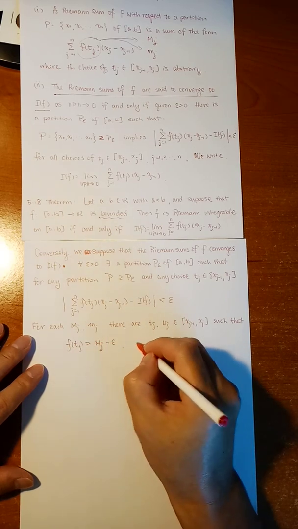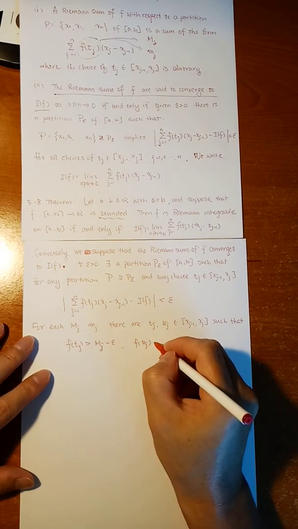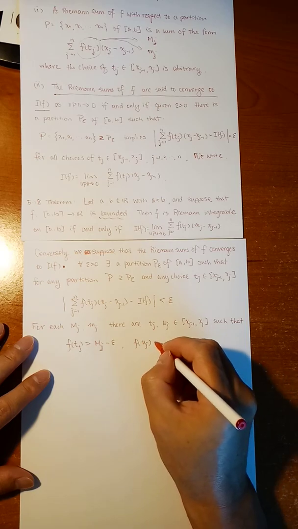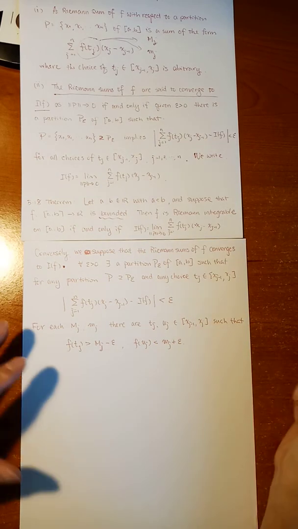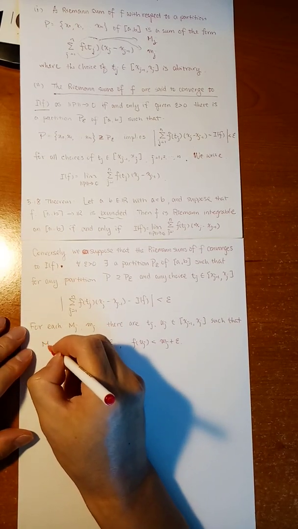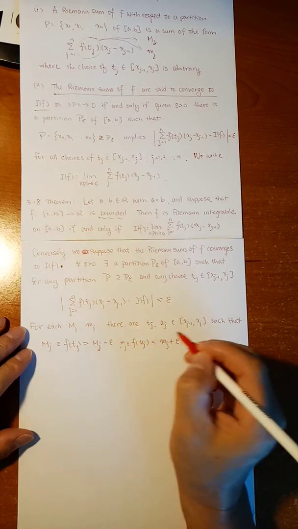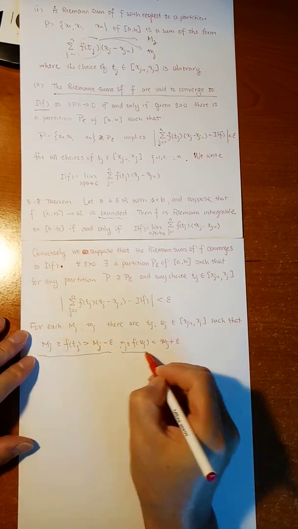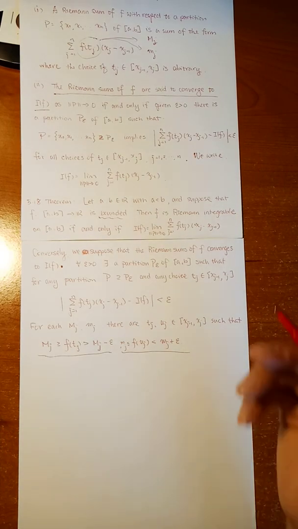And f(u_j) is going to be, since infimum, less than little m_j plus epsilon, right? The supremum is less than or equal to capital M_j, and the infimum is greater than or equal to little m_j. That's an approximation property of the supremum and infimum.